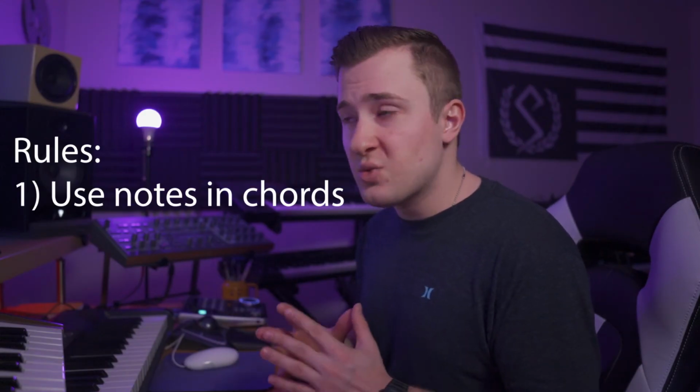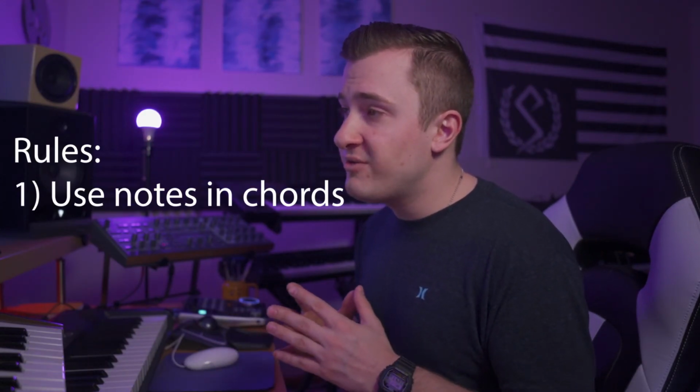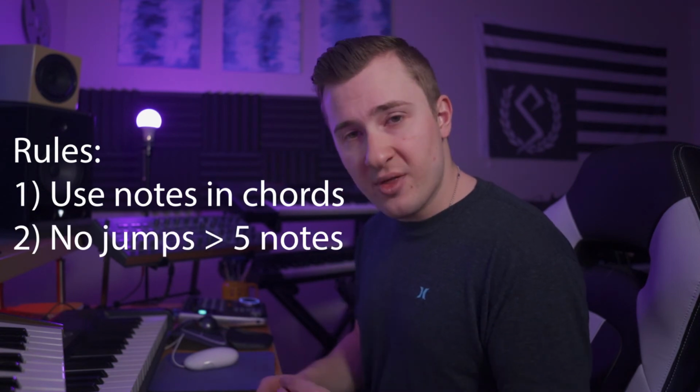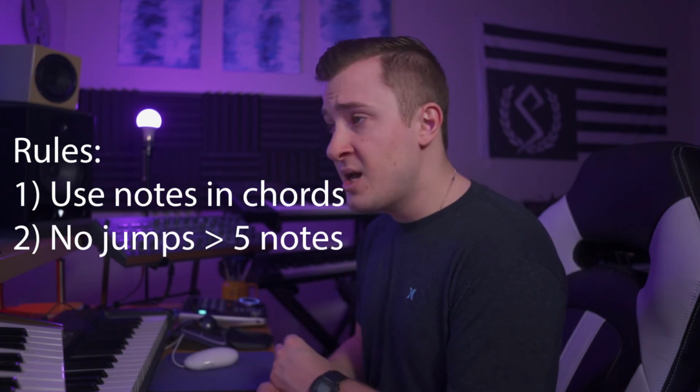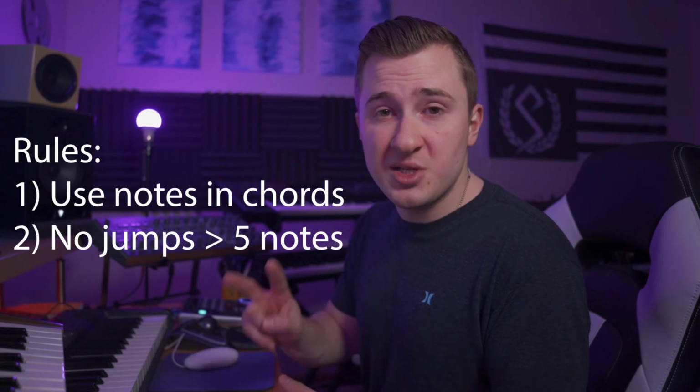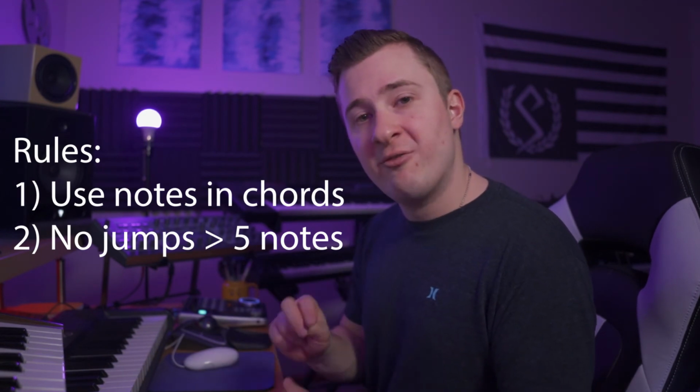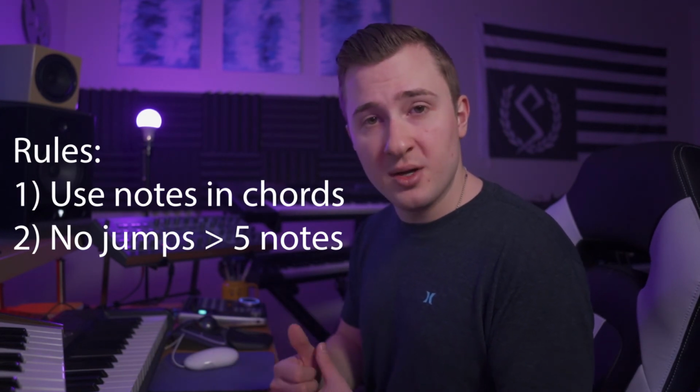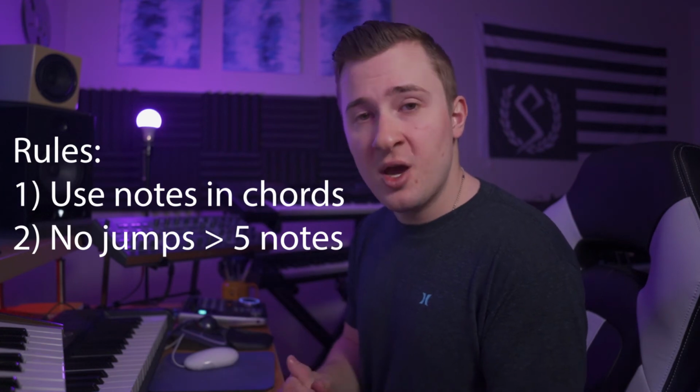The second rule is wherever possible, you want to avoid jumps of more than 2.5 steps. So what's a step? A step is 2 semitones. So that's going to be 4 semitones plus 1, so 2.5. So that's 5 semitones, which is 5 notes.